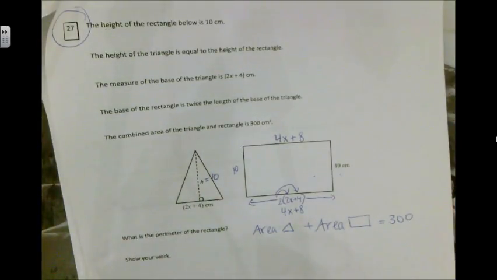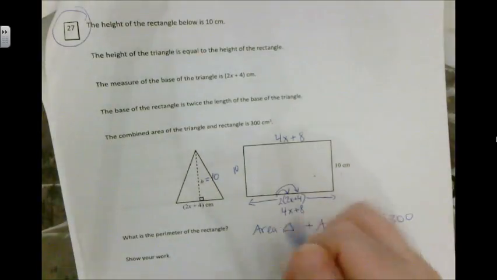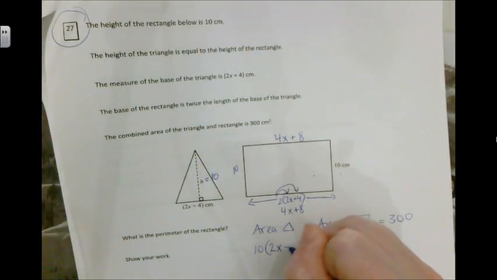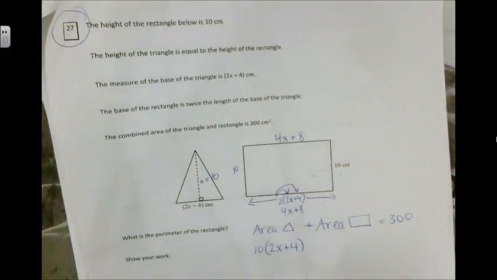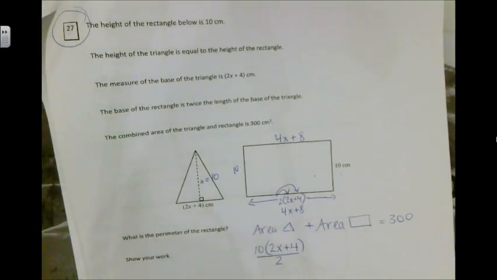So the formula for the area of a triangle is base times height divided by 2. So we're supposed to know that. I told you needed to have that on your memory aid. So you could write the base 2x plus 4 times 10, but I'm going to write it the opposite way so that we can easily do the distributive property. And don't forget that for a triangle, it's divided by 2. So 10 times 2x plus 4, divided by 2. That's the area of the triangle.